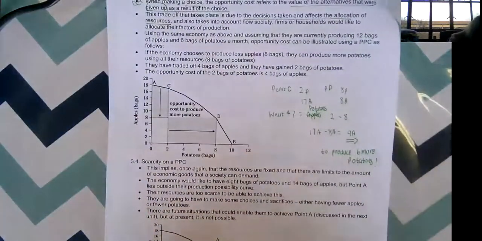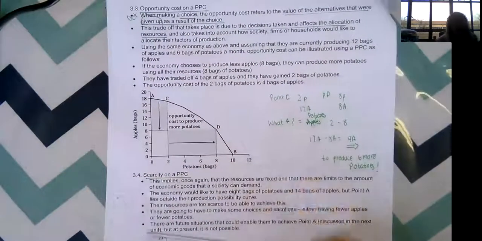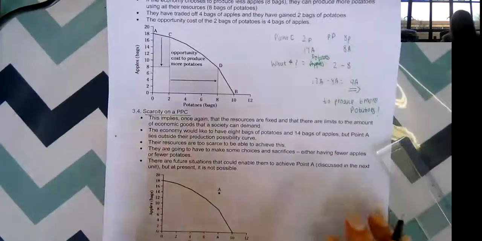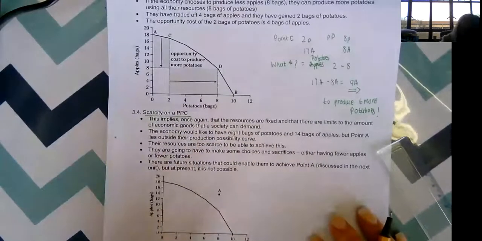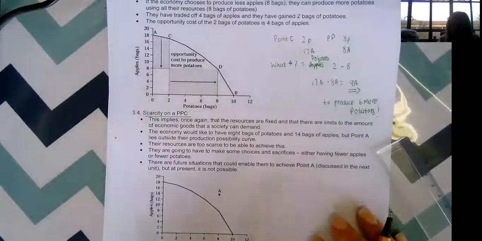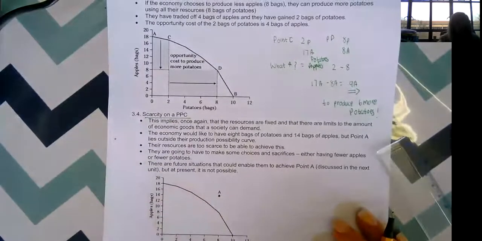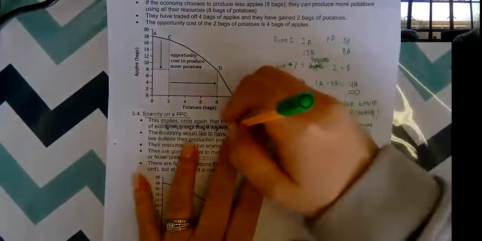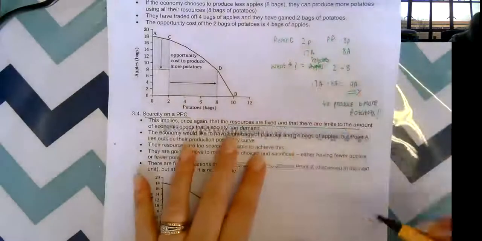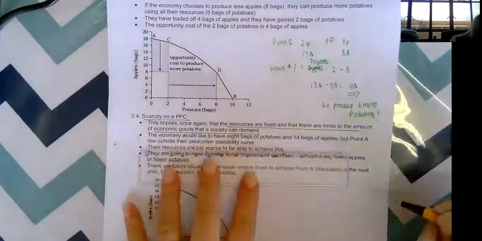Then scarcity, how do we represent scarcity? As I showed you on the previous one, we talked about what is outside the curve. It's unobtainable. You cannot produce there because you don't have enough resources. Because in economics, if we say we don't have something, we say it's scarce. So this implies once again that resources are fixed, but there's a limit to the amount that you can produce in the economy.